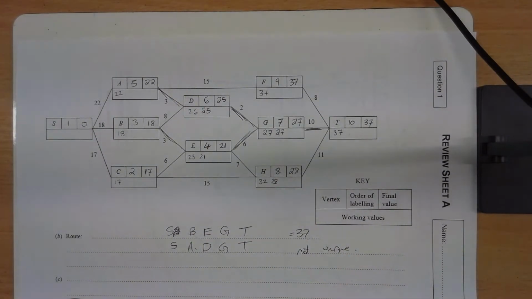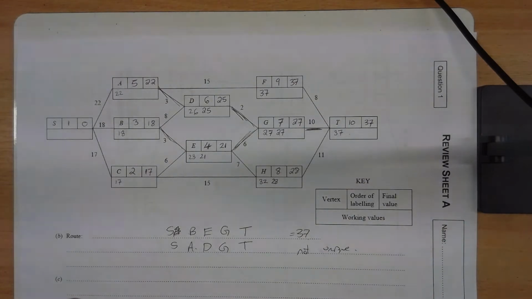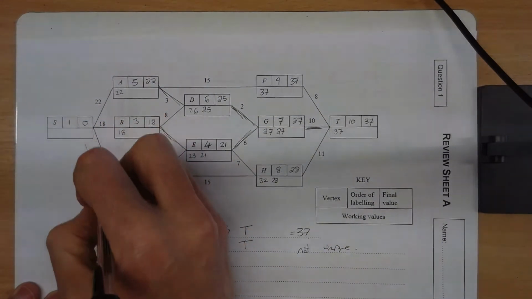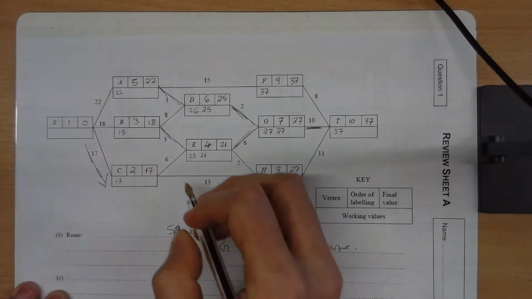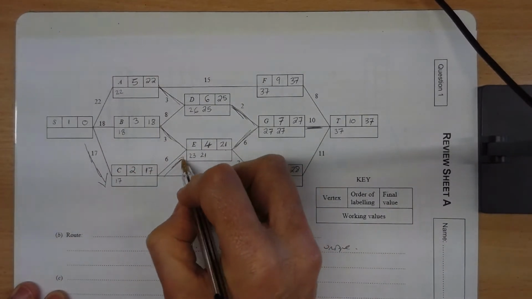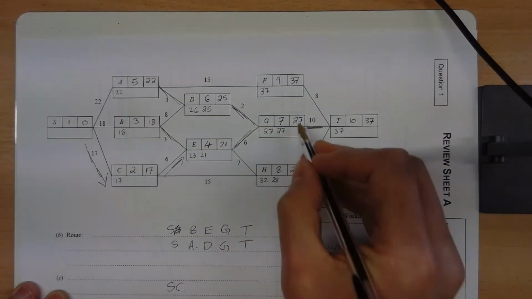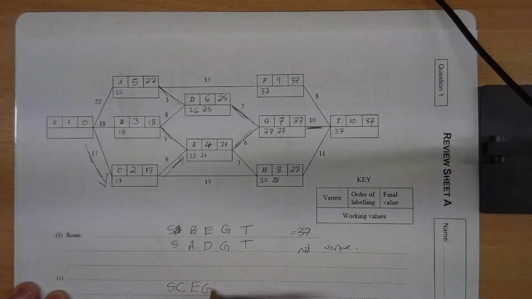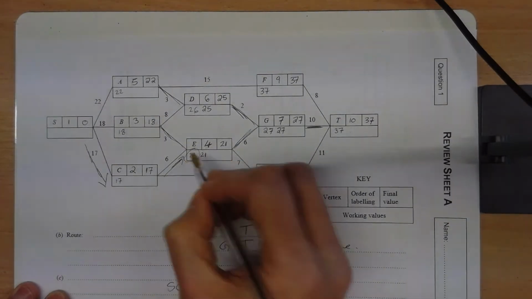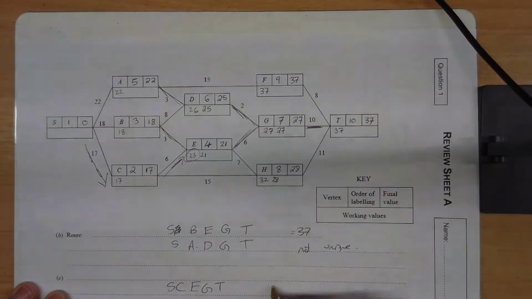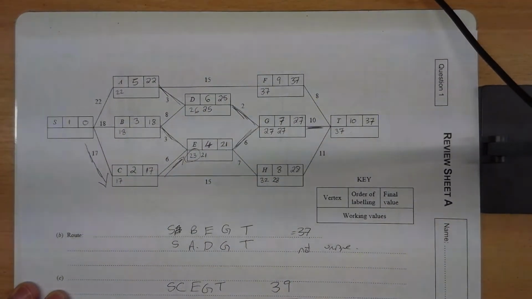That right there. And part C says go via C. Oh, great, that's the only one we didn't go via, isn't it? Go via C. So if we've got to go via C, we're going to have to go down there, which would then take us up to there. And so I would say SC and then follow the EGT path. And that would mean we were at that 23 there, wouldn't it? Which is an extra 2 more than you wanted. So that would be a route of 30.